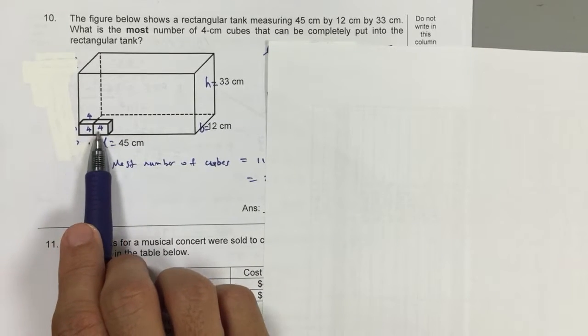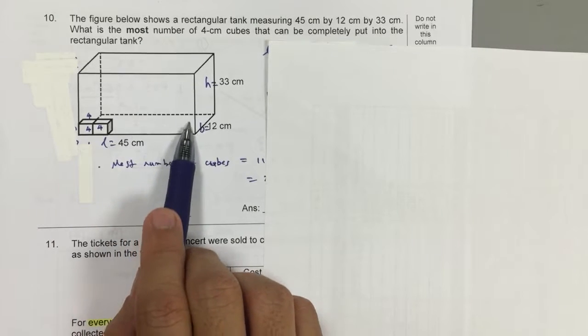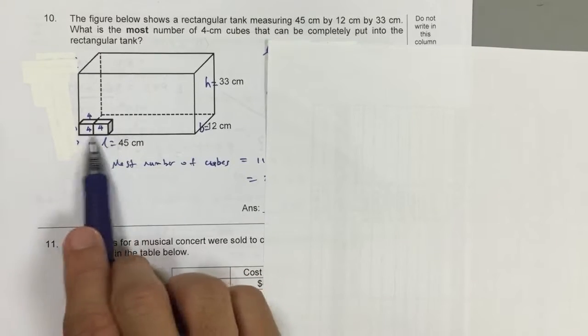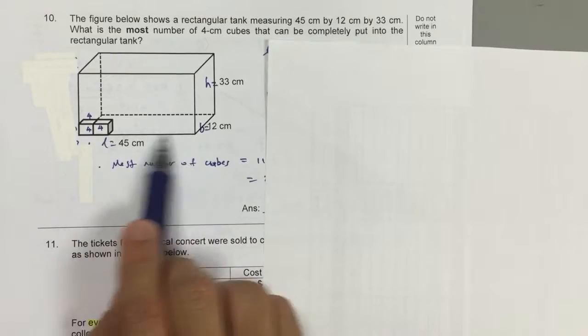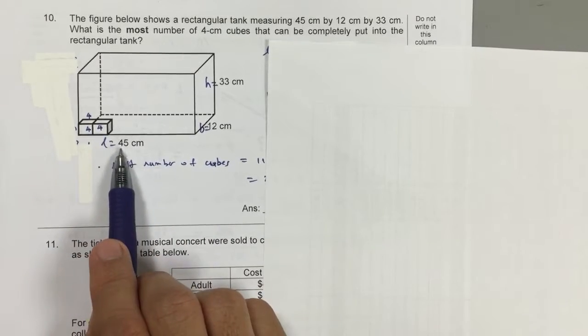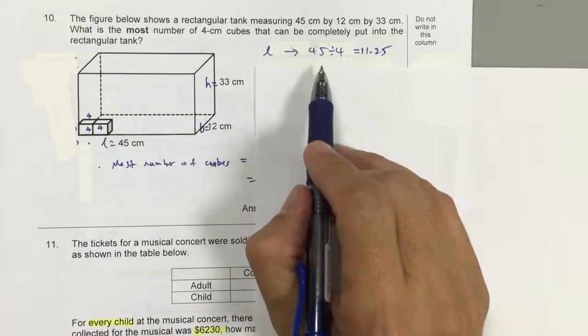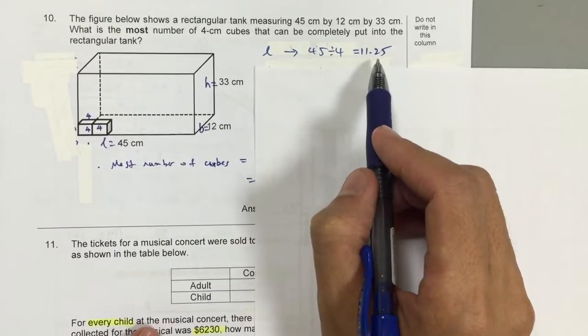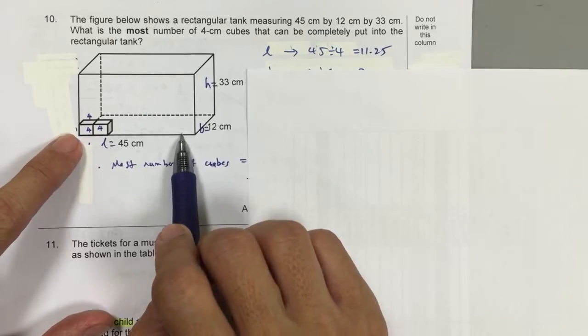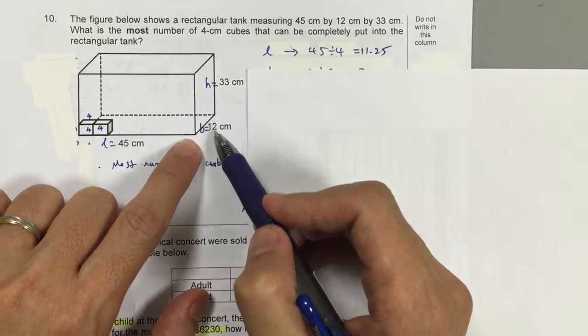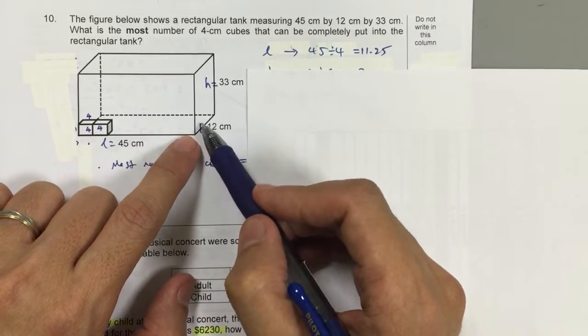If you look at the reading, I can only put 11 pieces. Why? Because 4 times 11, I have 44 cm. So I can only occupy the length by 44. And how do I do that? I take 45 divided by 4, number of cubes I can put in. You realize you have 11.25. So I can put 11 cubes here only. The breadth, 12 divided by 4, I can put 3 cubes here.